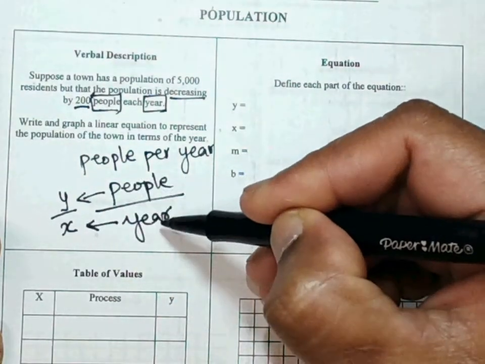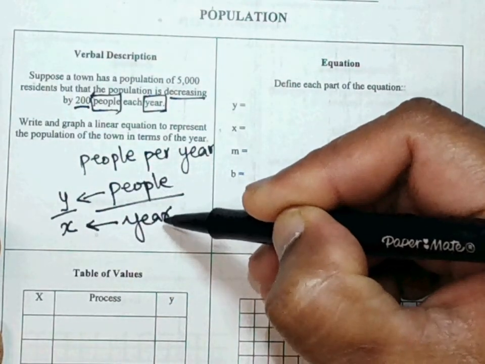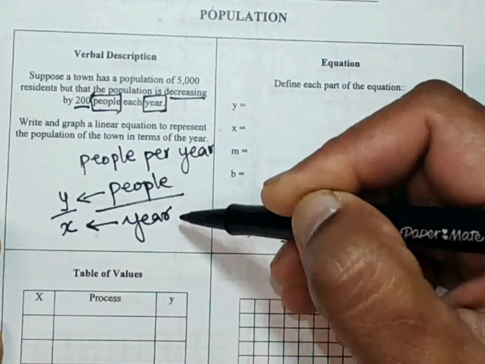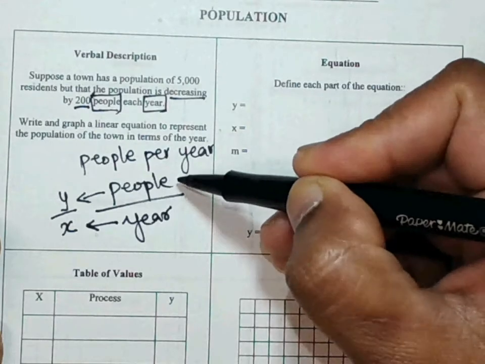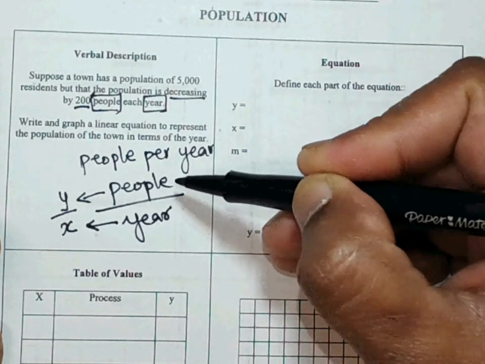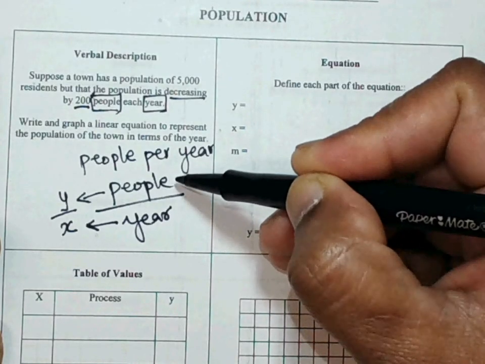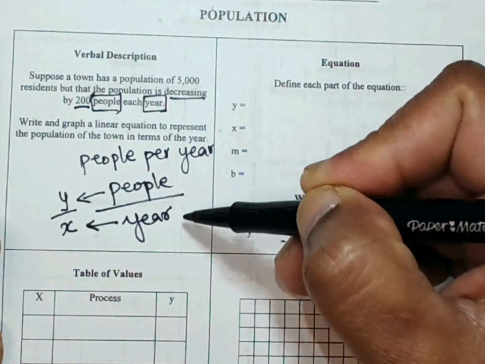My independent variable is x, which is the number of years. It doesn't matter how many people leave, years is not affected. But as time passes by, people leave, and that affects the population. So y is your dependent variable, which depends on how long people live there.